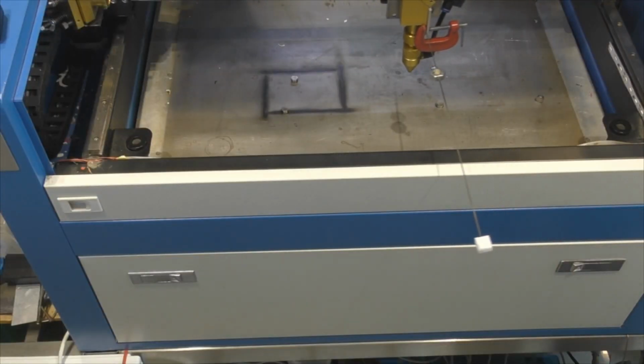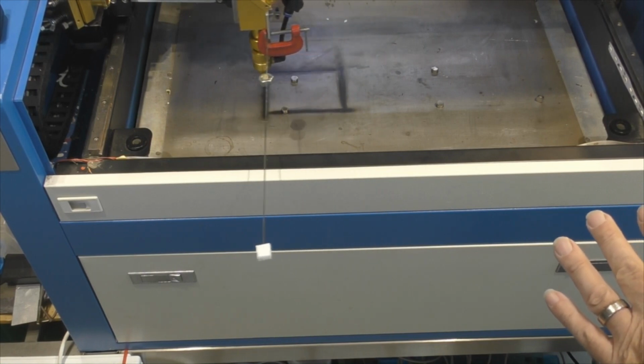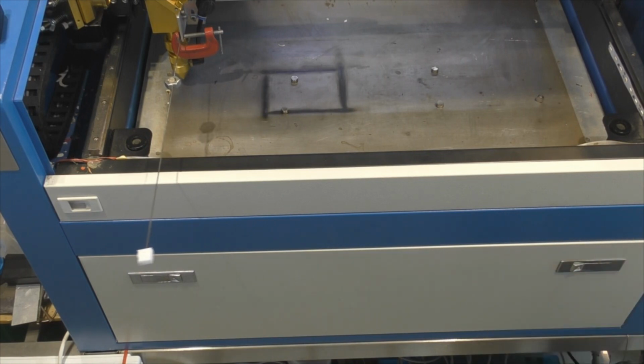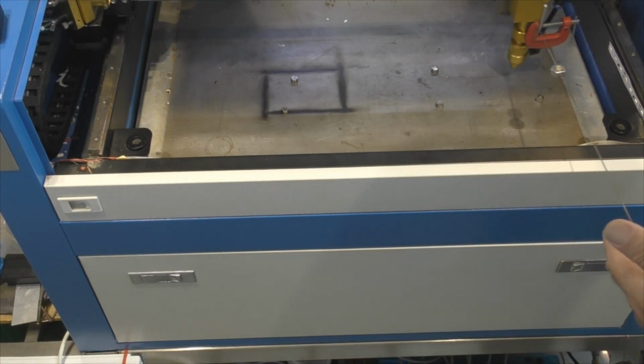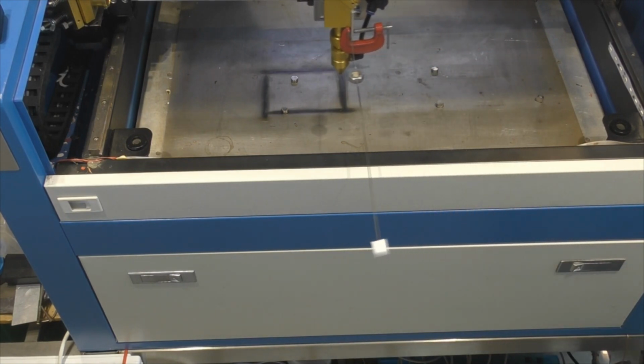Well, at 50 millimeters a second we've got a completely different sound, and we're starting to get some vibrations. Now remember, 50 millimeters a second was where we got our peaks starting to come in, our speed peaks. 60 millimeters a second.